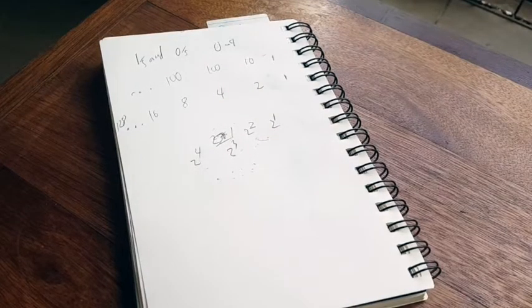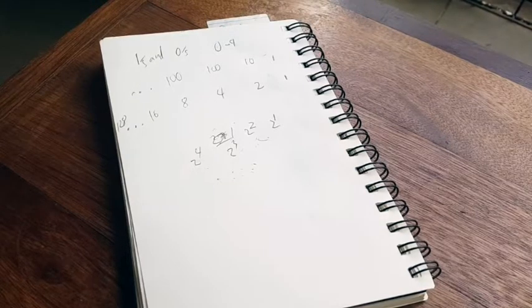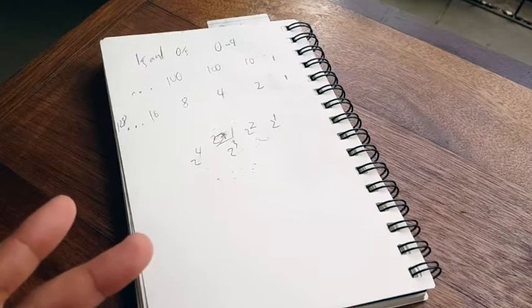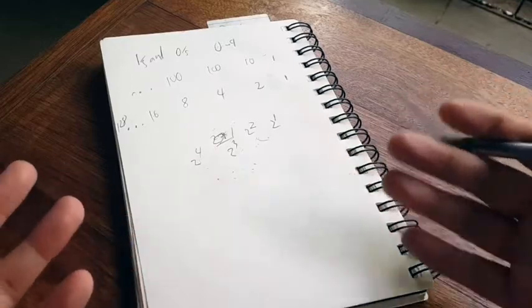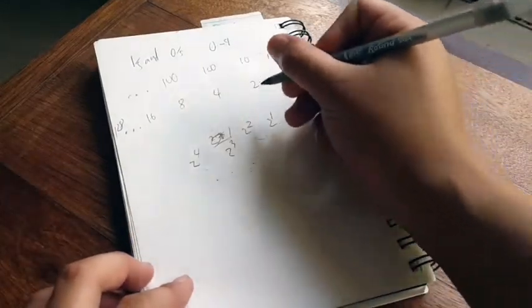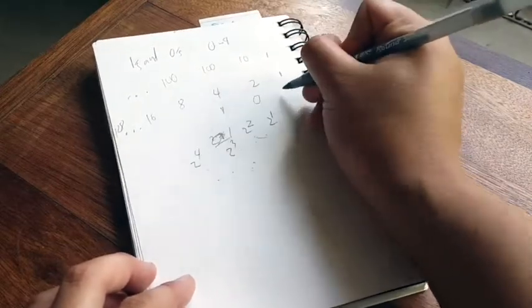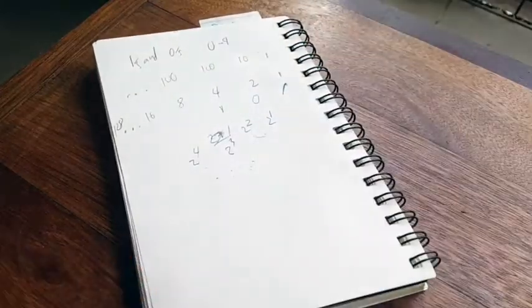Another way you could do it is counting on your fingers. I'll show you an example first. Let's say 5 in decimal, and we want to convert it to binary. What we just did here is 1, 0, and 1. How did I do that?